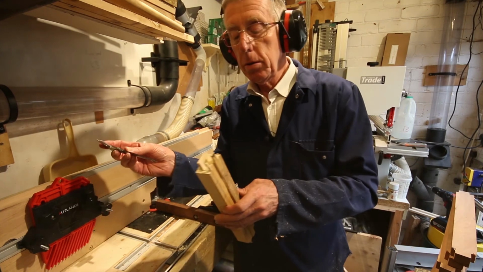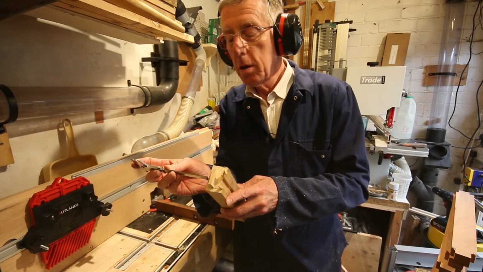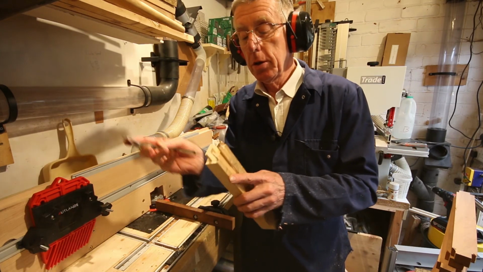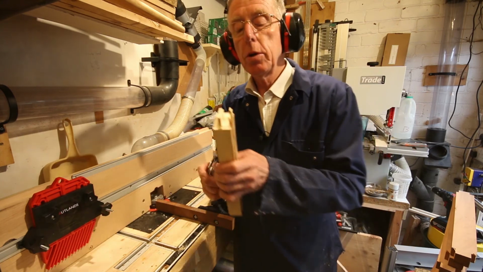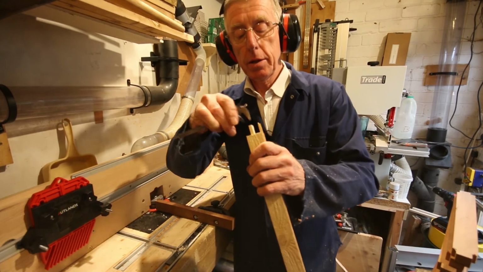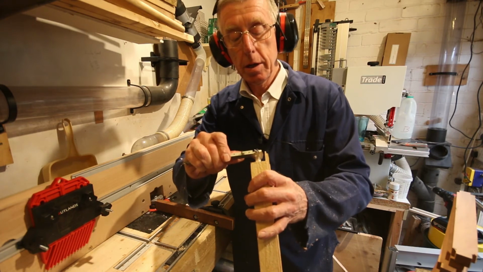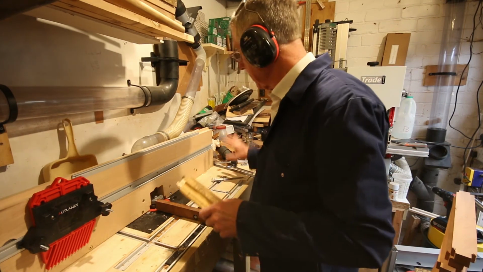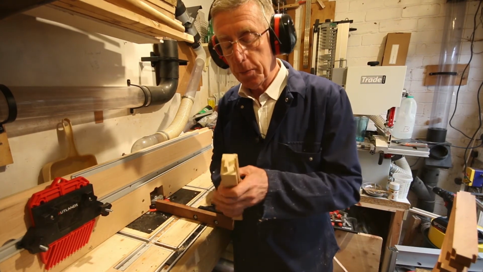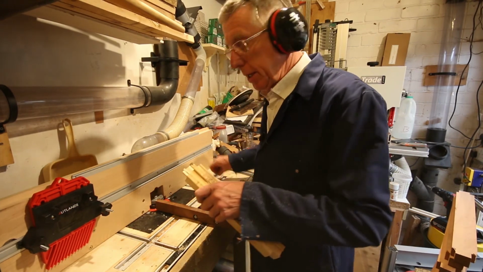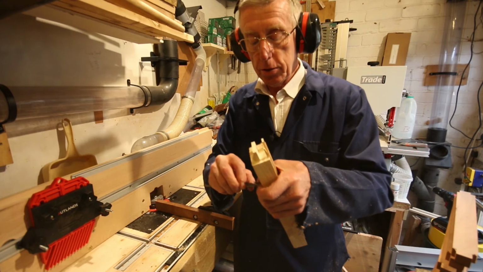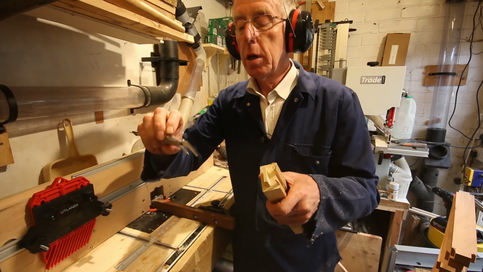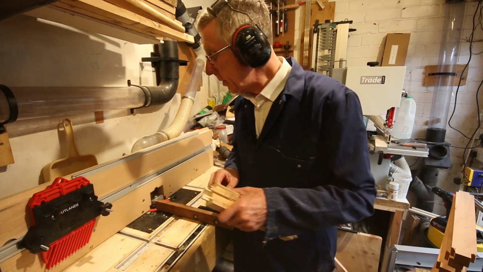Okay, so that is actually 10 millimeters and it needs to be 6, but you see that has given me a perfect 6 because I've done all of that shaping before. So, and then the actual depth of the cut is 19 millimeters, spot on.